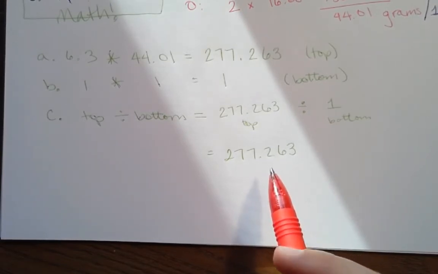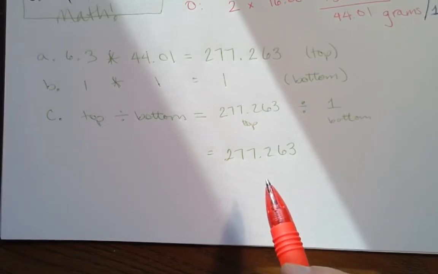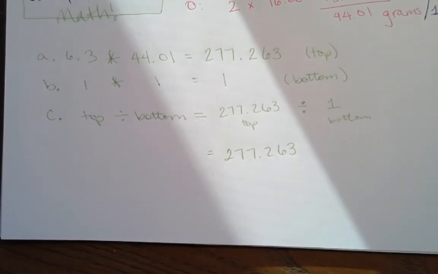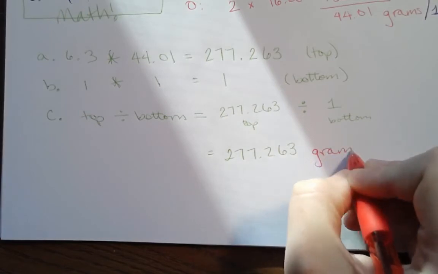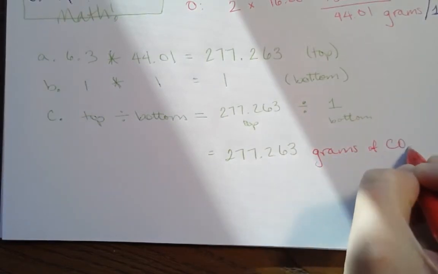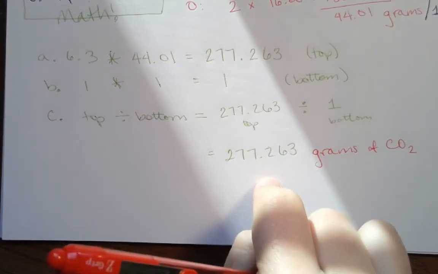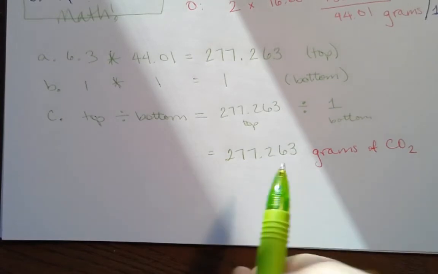Science applies to actual things. Numbers are totally superfluous unless you say what they are. So if we say it's this many grams of CO2, now you're telling me what it is. Now this number has meaning. Okay, so there we go. We found our answer.